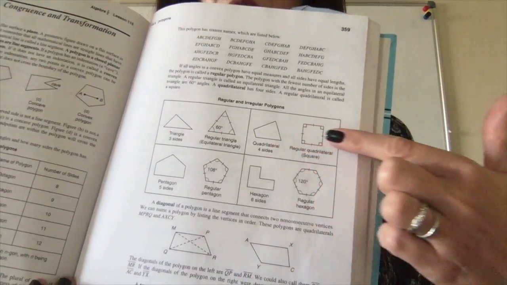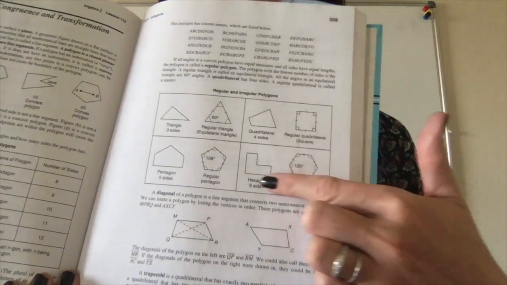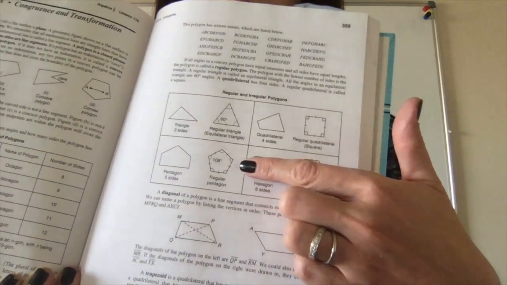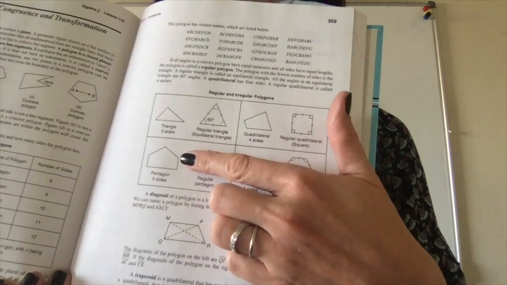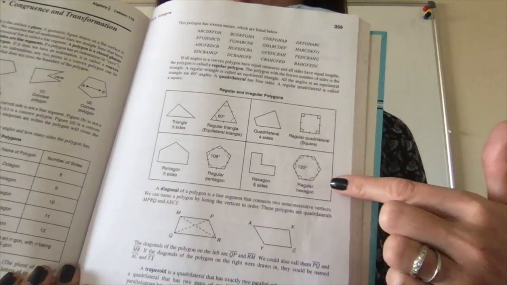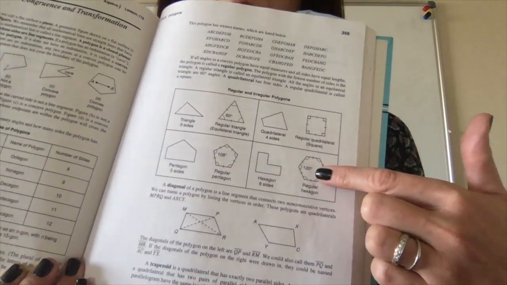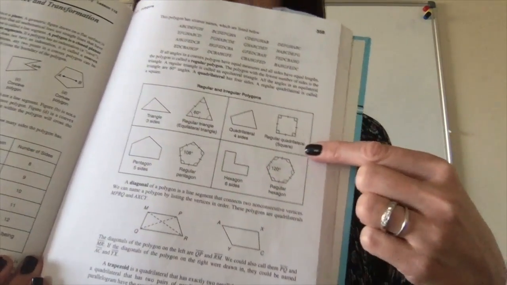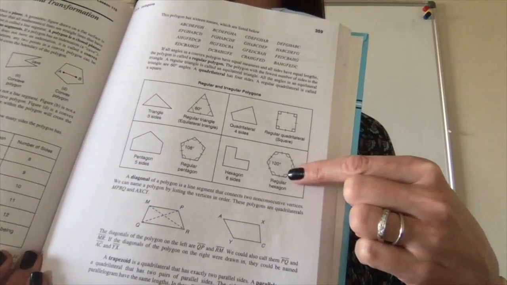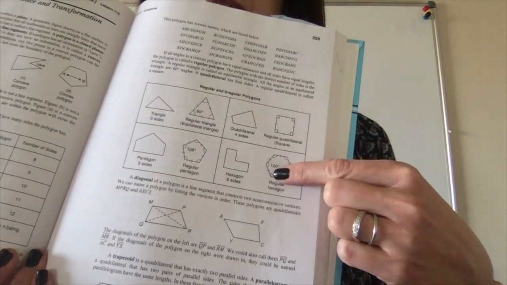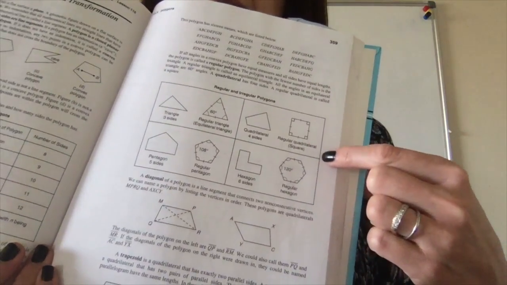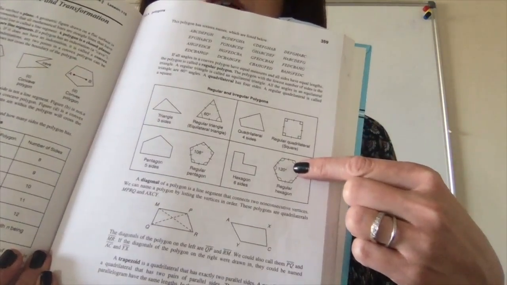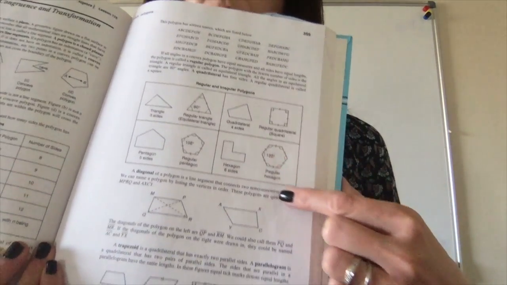This is irregular, this is regular, known as a square. These are both pentagons, but this one's regular and this one's irregular. And these are both hexagons, hex, 6. So both have 6 sides. This one's regular. Each of these line segments is the same measurement, and then the measurement of each angle is the same as well, okay?